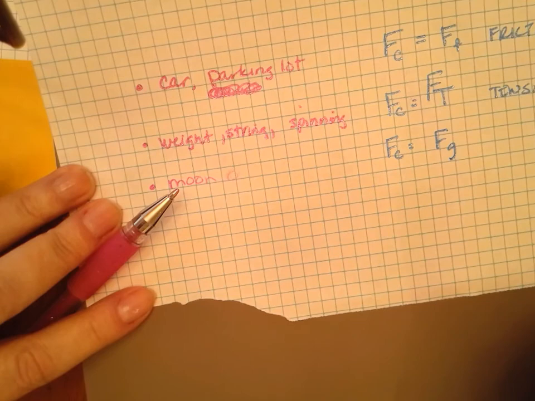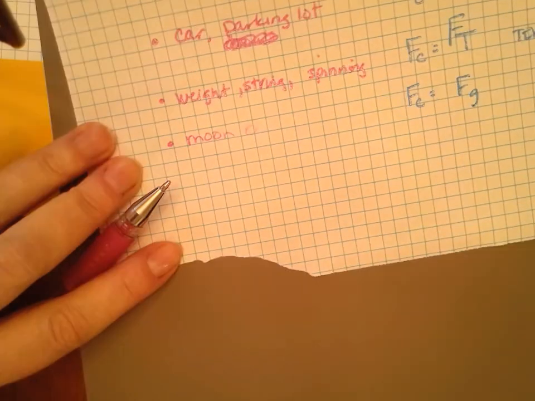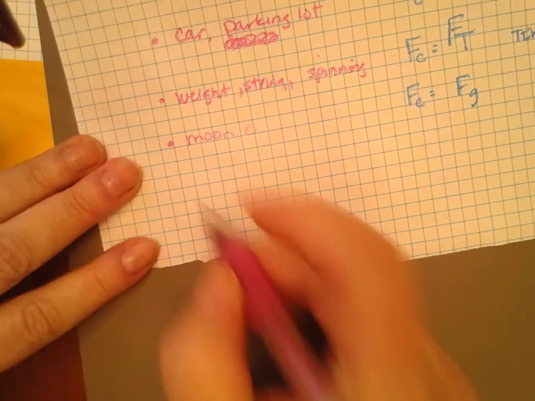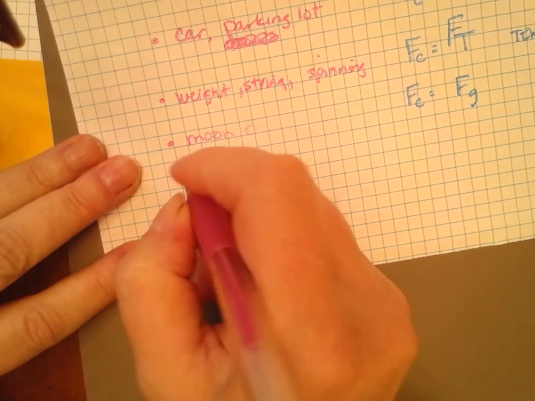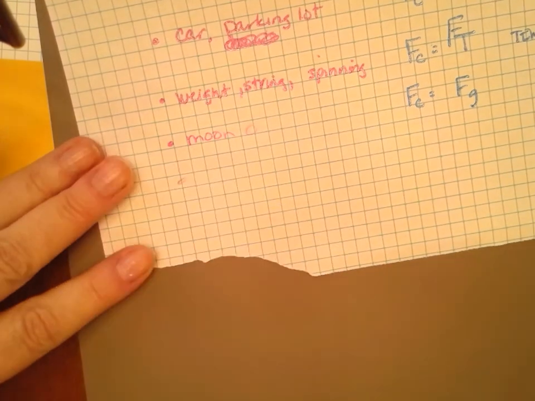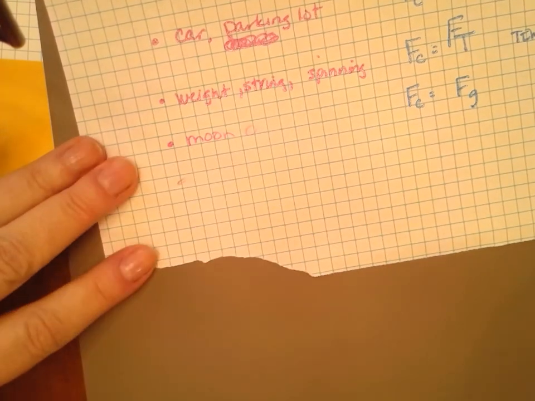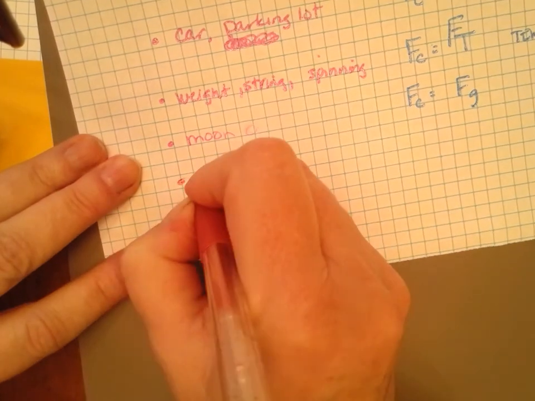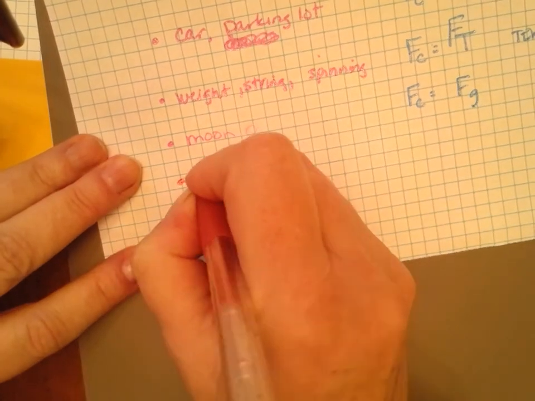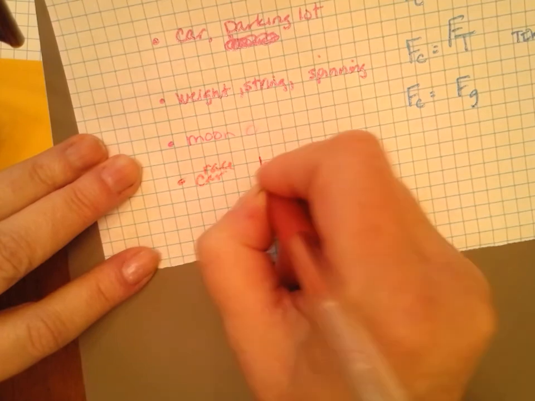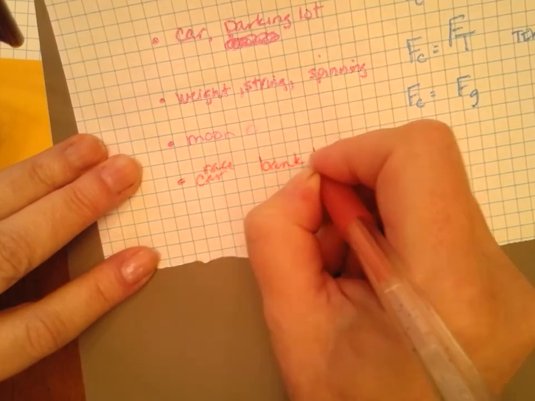And this is the one that gets a little bit more interesting, and why we looked at ramps before. But if I have a car, a race car, on a banked track, so the car here was on a flat parking lot.